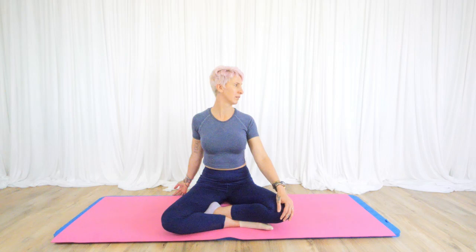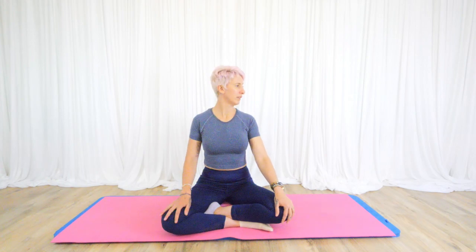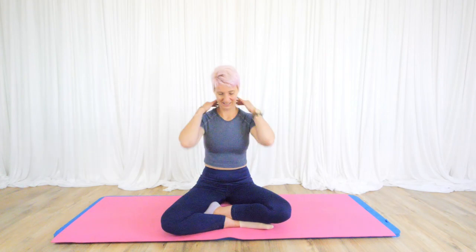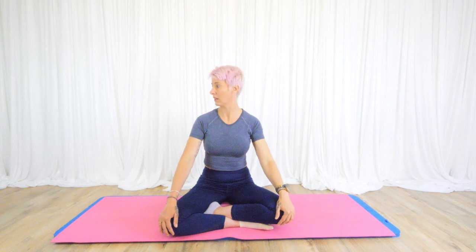Each exhale, can you go a little deeper? One more. Good. Gently release your arm, bringing the head back to the center, shoulder rolls. Hopefully you are feeling this. They shouldn't feel nice. Good. So now we're going to look over to the other side.